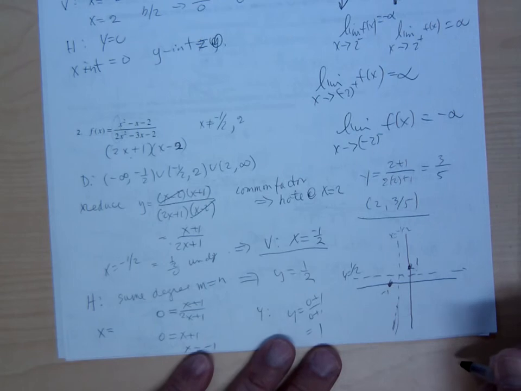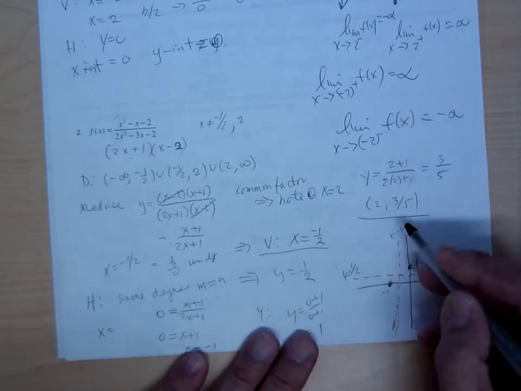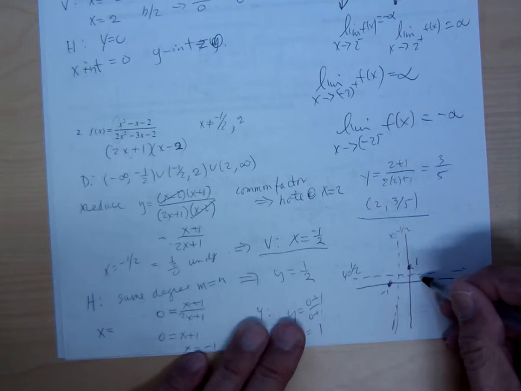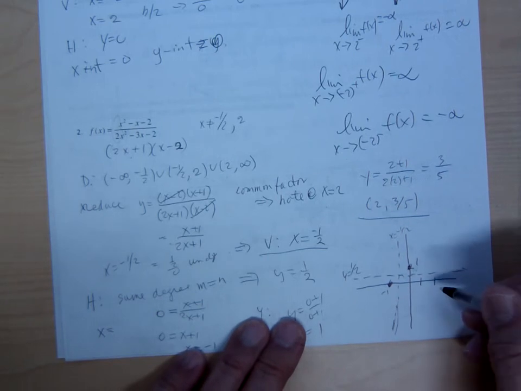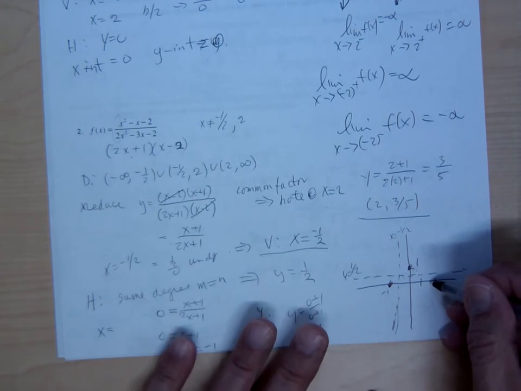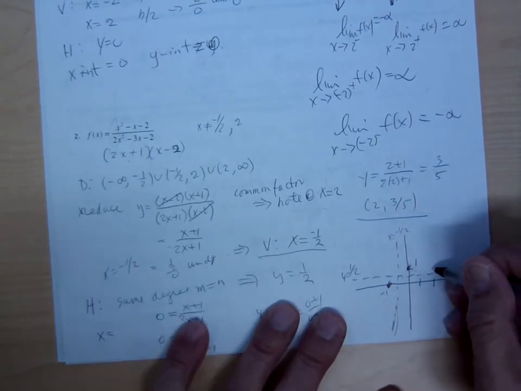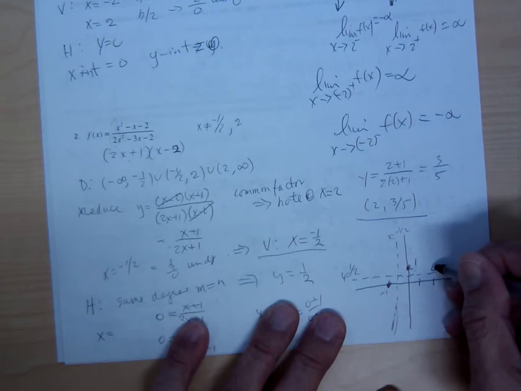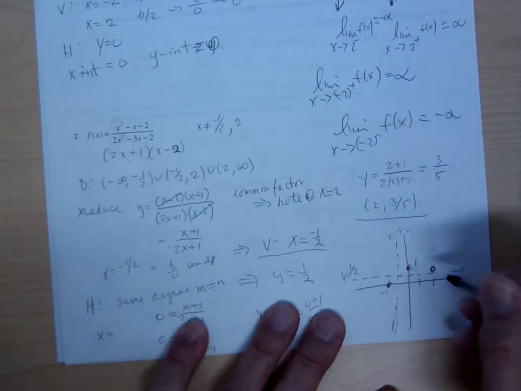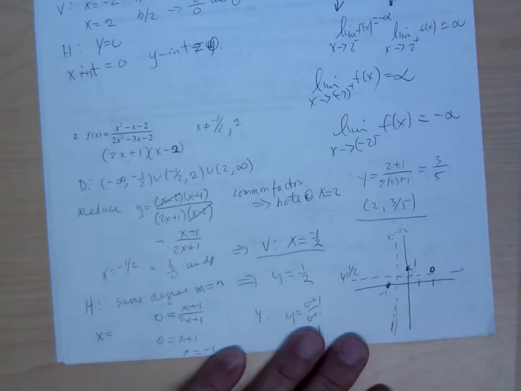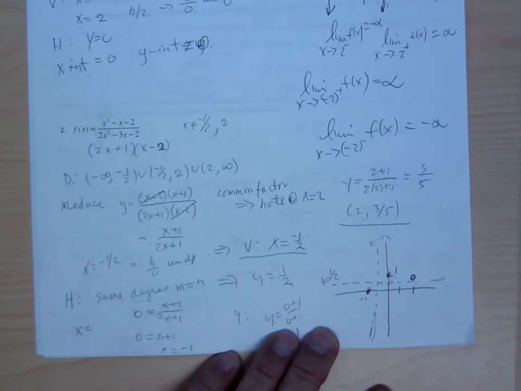Now I have a hole. And let's plot the hole. The hole is at 1/2, and positive 3/5. And positive 3/5 is going to be above 1/2. So this is positive 3/5. That is your hole. Okay? I hope you could see it here.